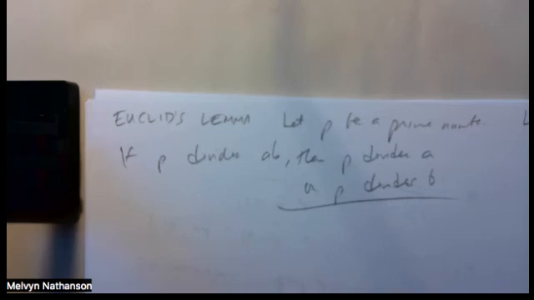So if P divides a product, it divides one or the other, or maybe both of the factors, if P is a prime.